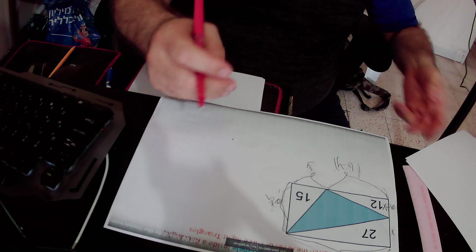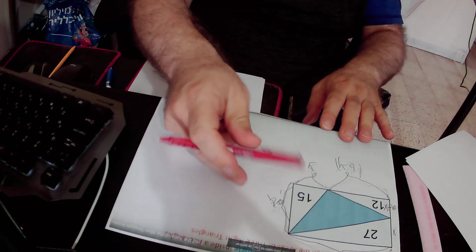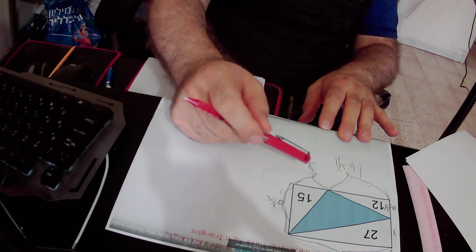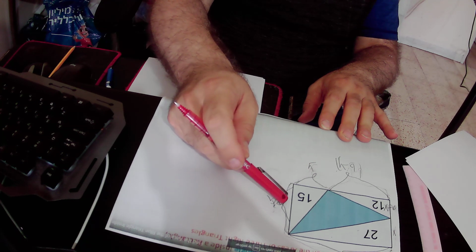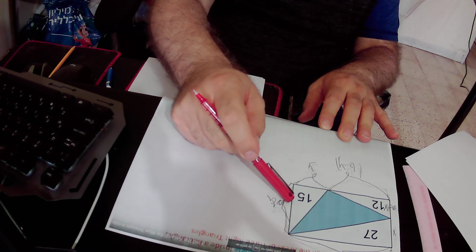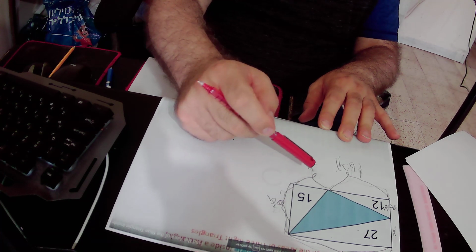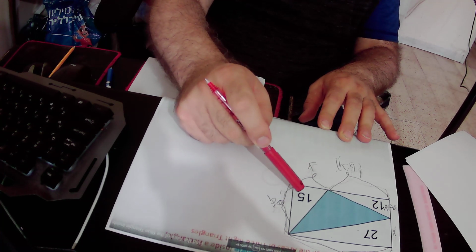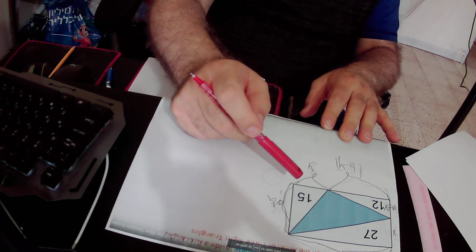So we can say that the area of this triangle is its base times its height divided by 2. So it's y, that is the base, times the height, that is a, divided by 2. So the area of this triangle is y times a divided by 2.